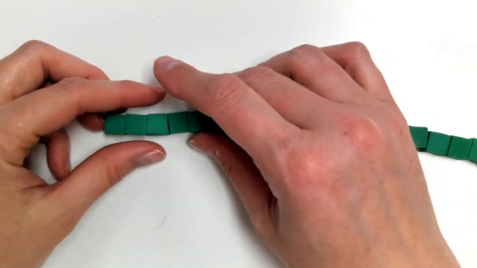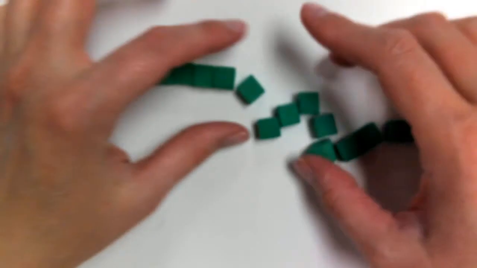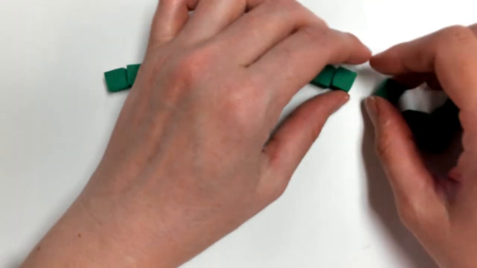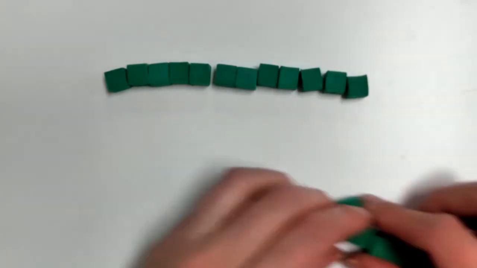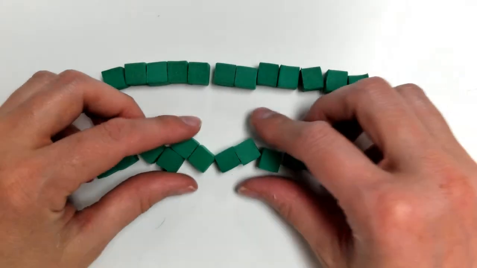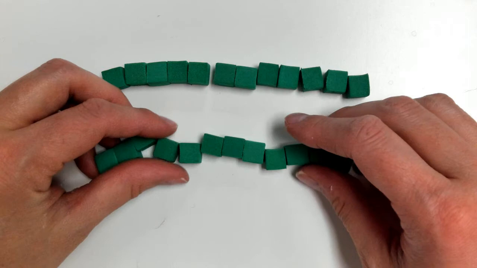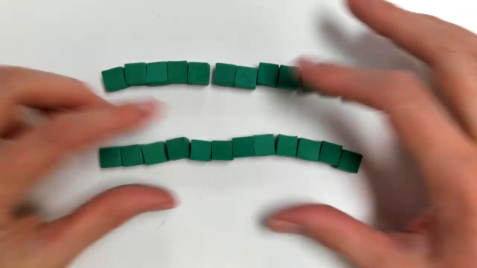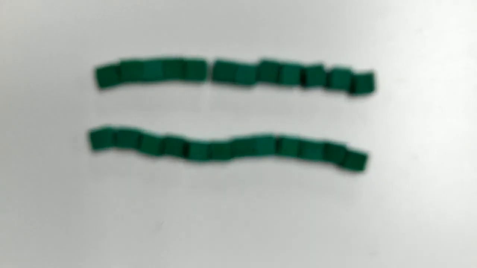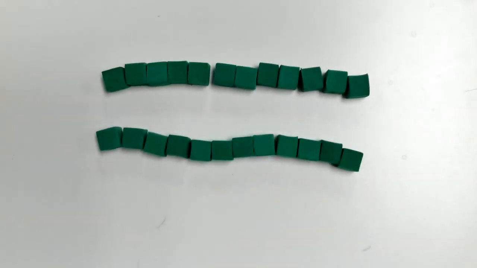I could have two rows of 12. Correct? So I could have 2 rows of 12, or I could have 12 rows of 2.